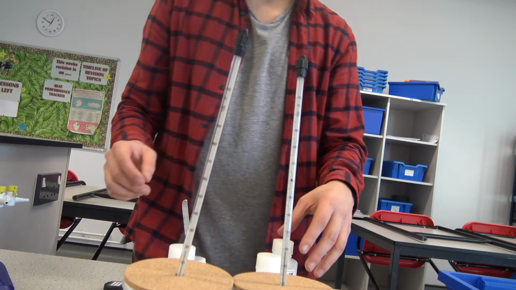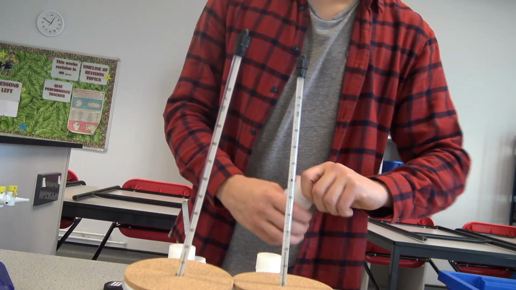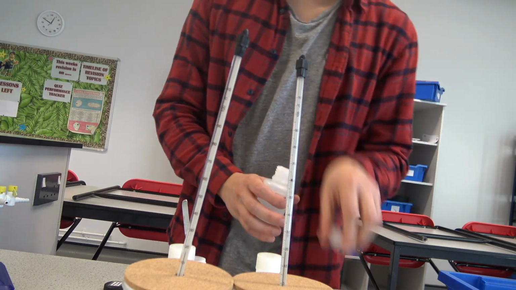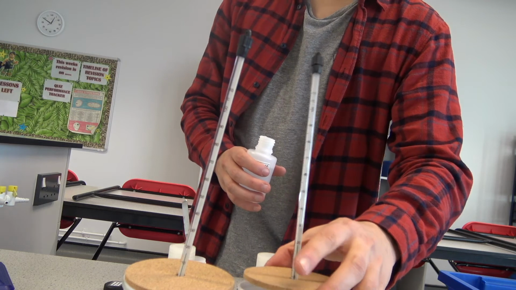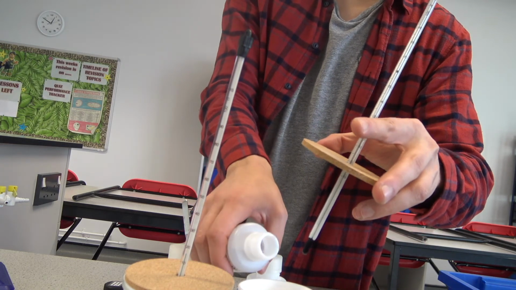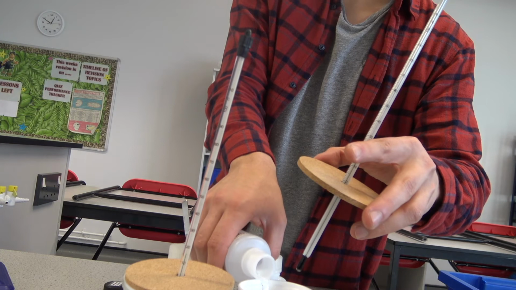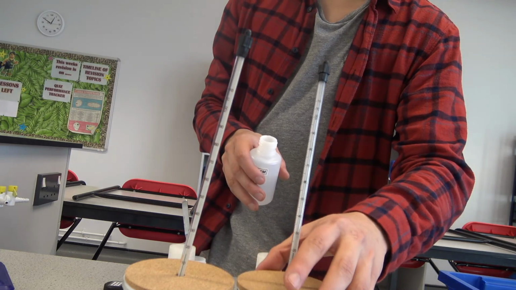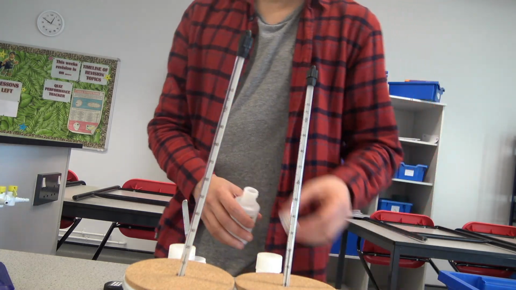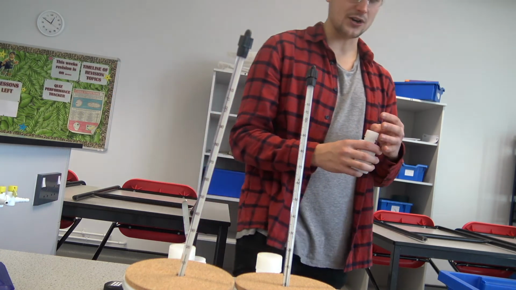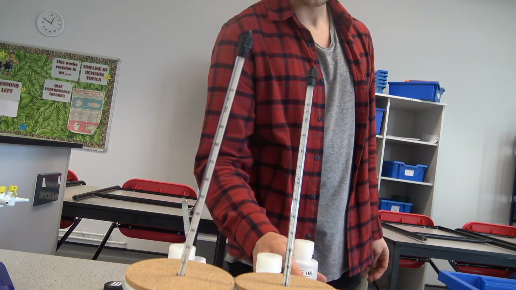I'll just turn the thermometer so you can see it. Don't worry if you can't see it just yet, I will do a zoom in of that. But I'm adding the hydrochloric acid to this one now, to the sodium hydroxide, and we'll leave it a couple of minutes and see whether the temperature has gone up or down.